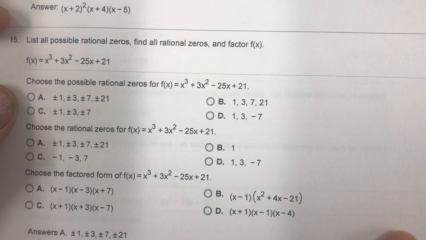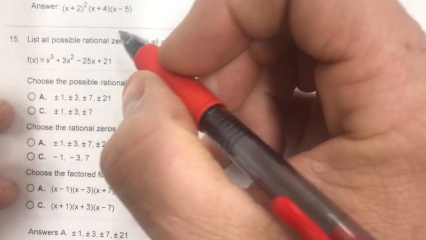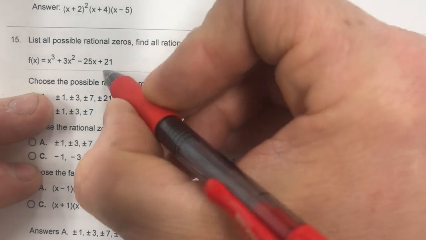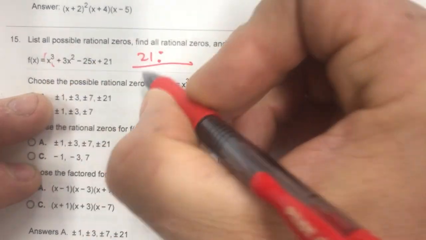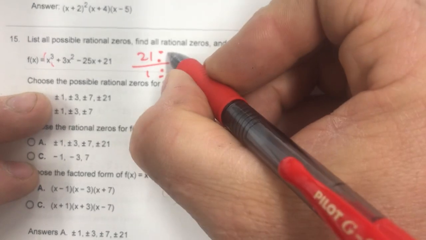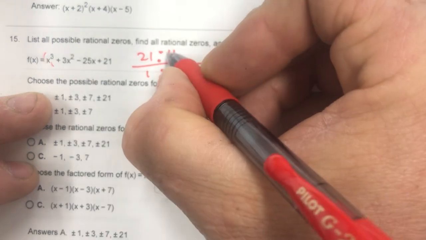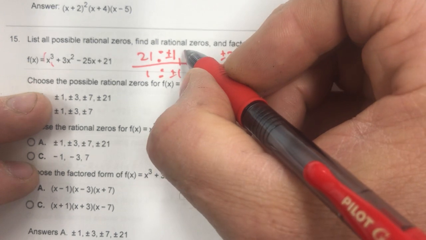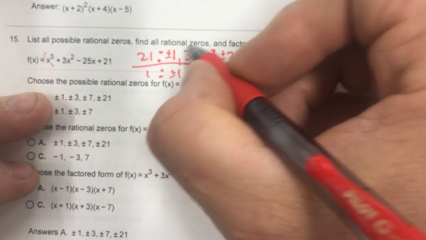Okay, let's look at this one here. List all possible rational zeros for this right here. All right, so now when you're doing this, it's got to be a factor of 21 over a factor of 1. Well, 1 is just 1 times 1, plus or minus. 21 is 1 times 21, plus or minus. 2 doesn't go. 3 times 7, and that's it.